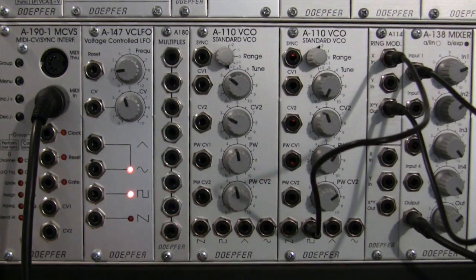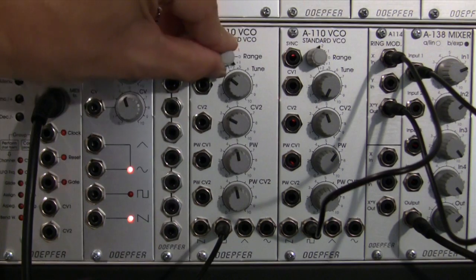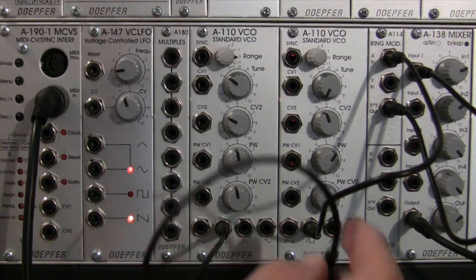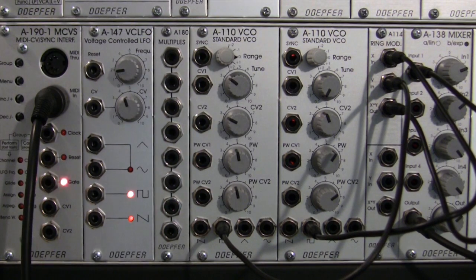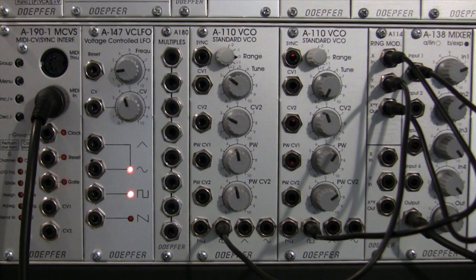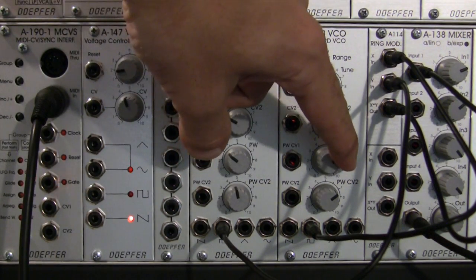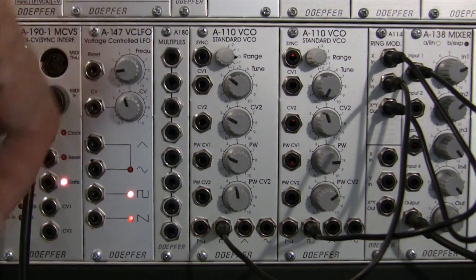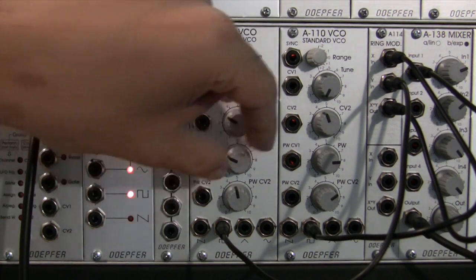So I'm going to show you that, and I'm going to take a square wave from here and go into the XN this time. And then I'm going to take square wave from other VCO, make sure they're both in the 0 position. There we go. And I'm going to patch right into the YN. And these are probably some of the more clangorous sounds, but maybe that's part of what makes me attracted to these. I can adjust my pulse width. Change my tune.